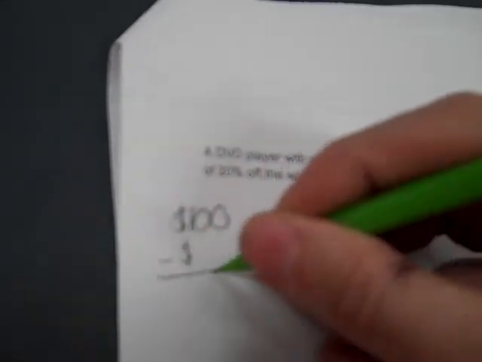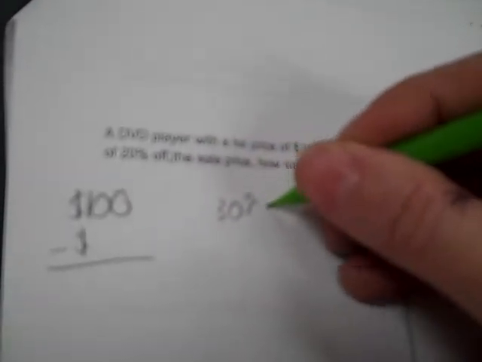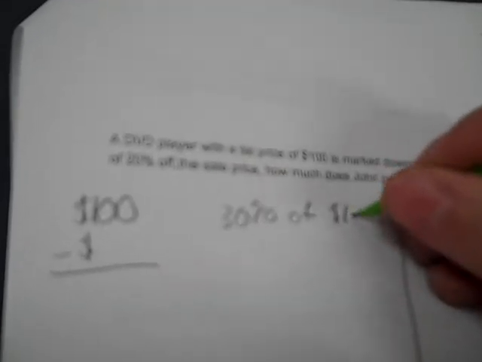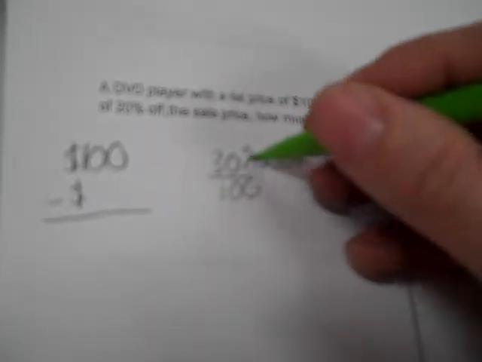Put your $100 here, and if it's marked down, that means you subtract. But the problem is, I don't know how much money that is because it's 30%. Well, here's how we figure it out. We find 30% of what? The $100. Now, it's something we don't work on a lot. I'm sure you did in 8th grade. If you don't remember how to find percent of a number very quickly, you divide your percent by 100 every time. And that's going to be a decimal.